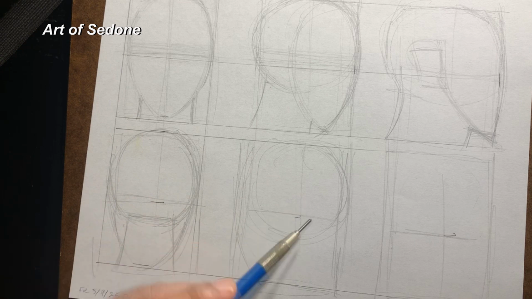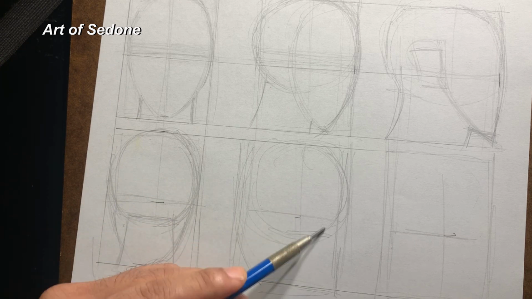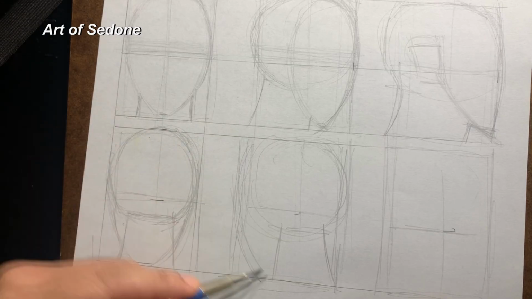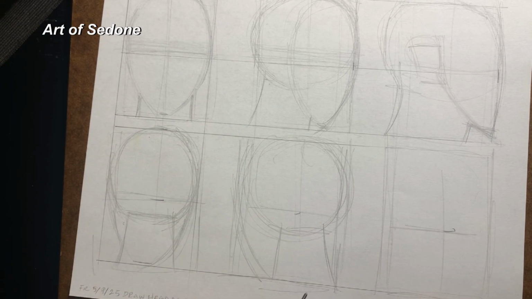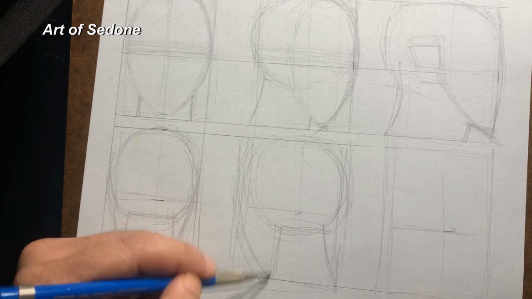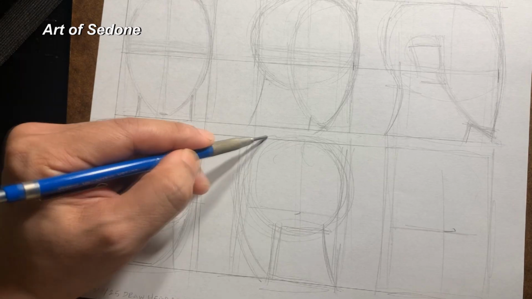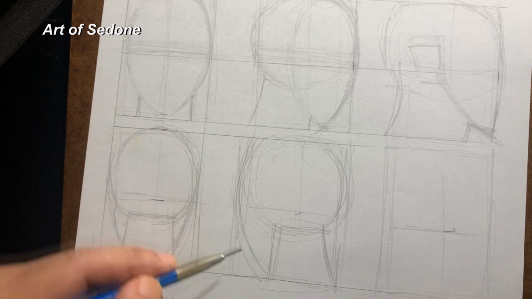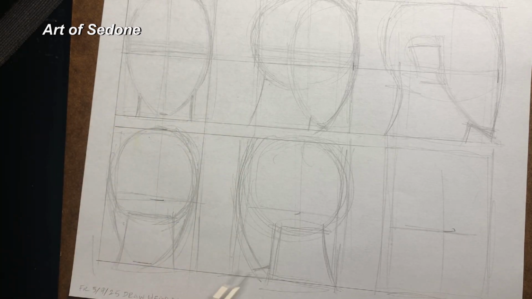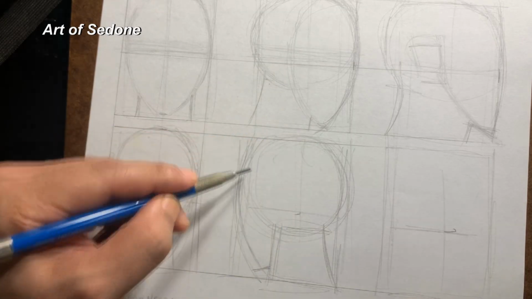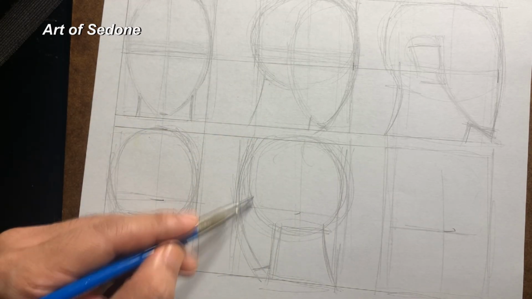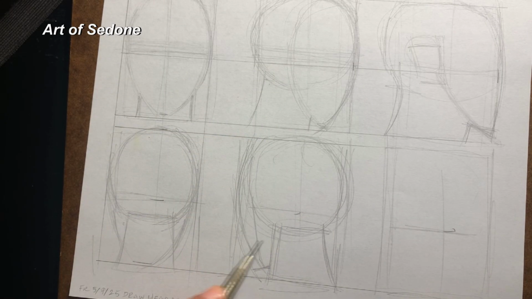It's being hidden, so you have the neck right here. So that's the cranium, the neck is coming out, and then the front of the face itself is right here. And that's the side.